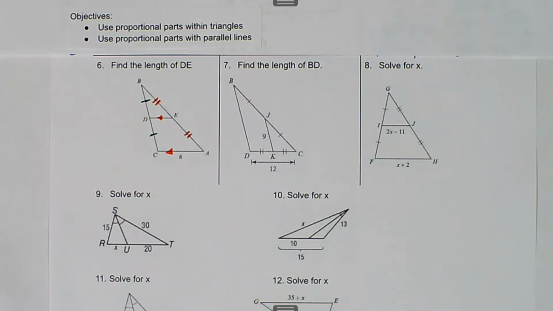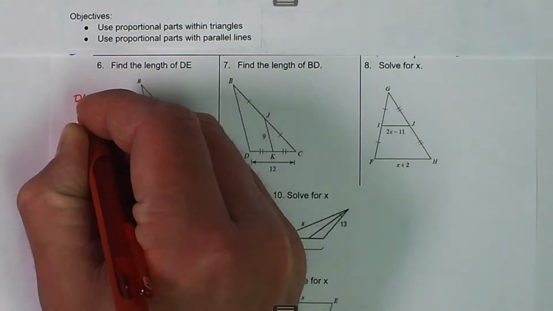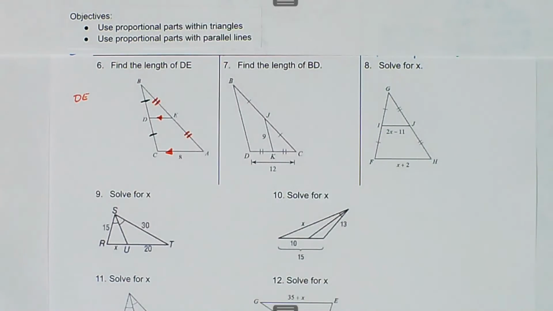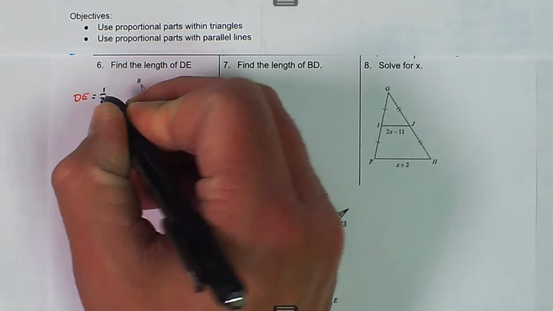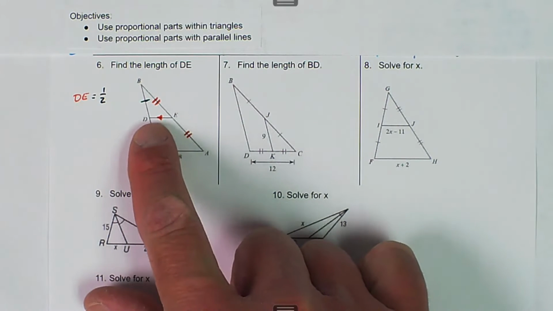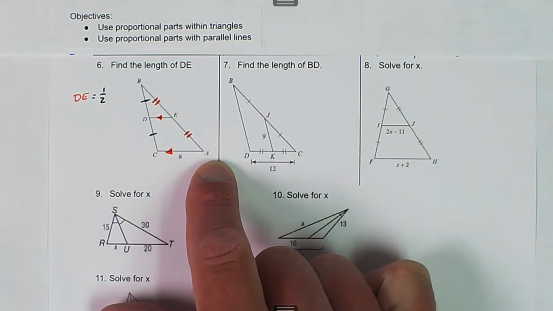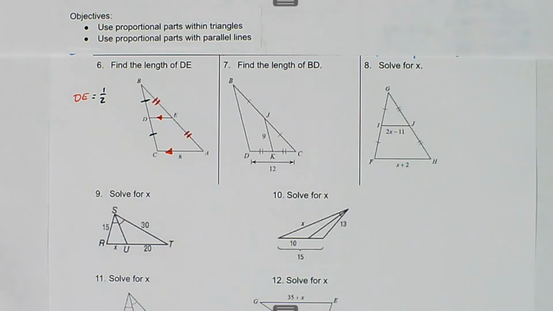So we can set that up right now. DE is equal to, and the thing that never changes, we always have that 1/2, and 1/2 always goes with the bigger side or the bigger segment. So DE is here, CA is there. We can clearly see that CA is larger.